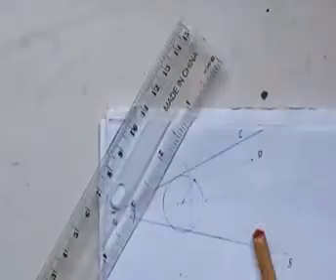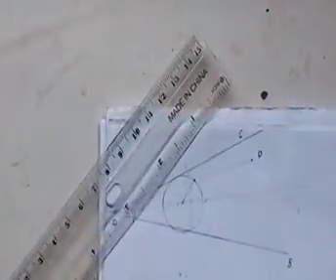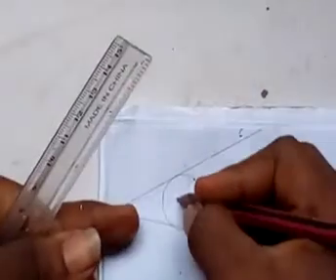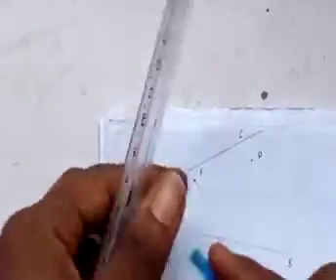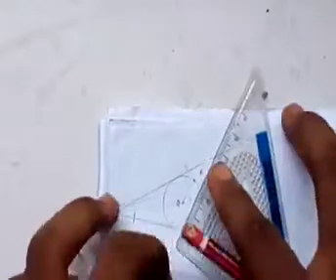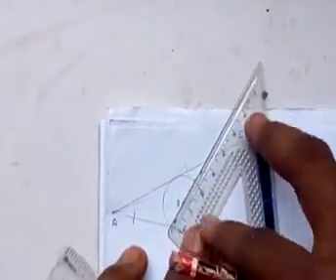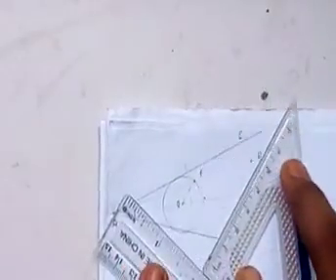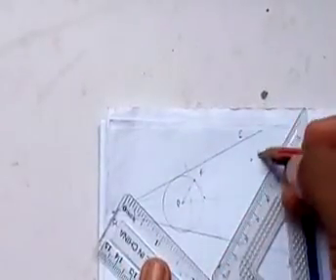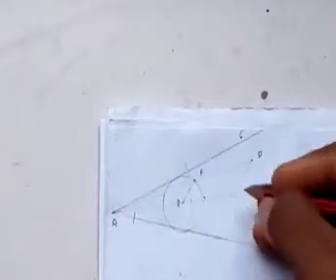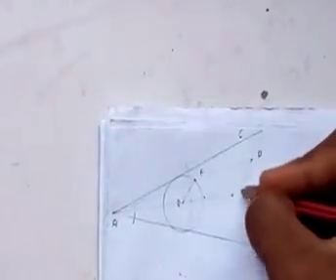And then lastly, you draw another line parallel to this line DF. So this is DF. Draw a line parallel to DF, but this line should not be at DF. It should be away from DF. It must pass through P. So draw a line that passes through P. It touches the bisector at G. So G is the center of the required circle.